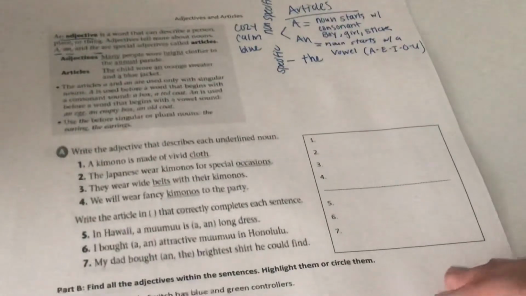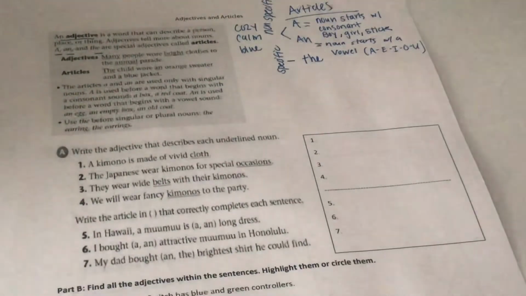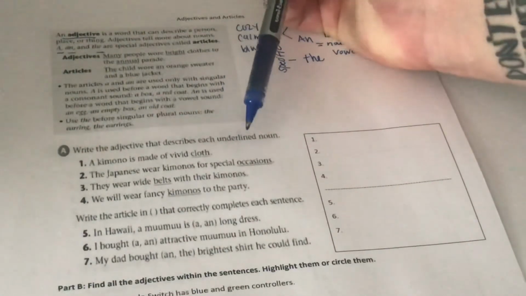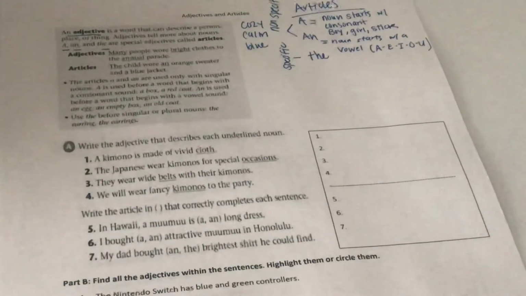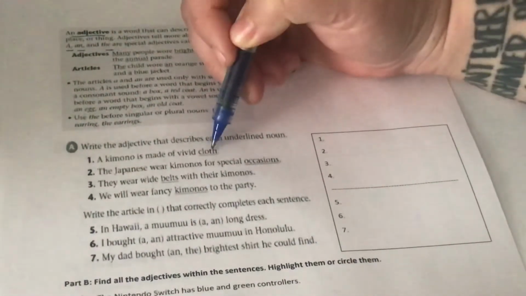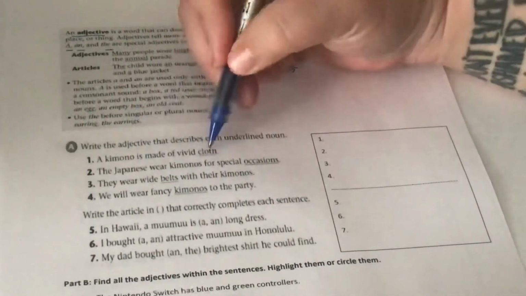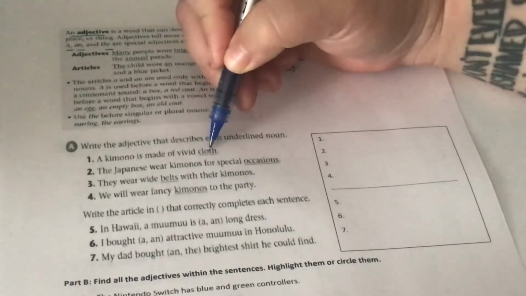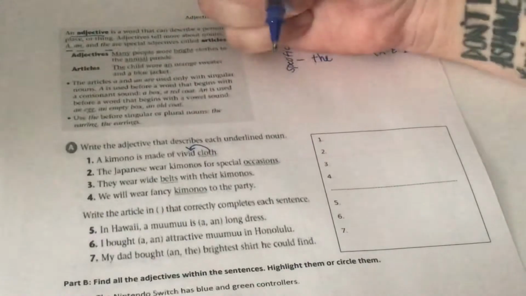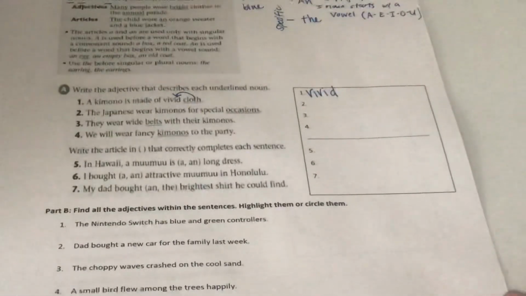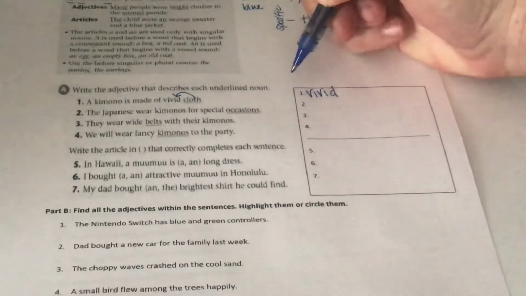Alright, so let's move on to this activity. Write the adjective that describes each underlined noun. So, I'm going to look at the noun here, cloth, and I have to look at which word it's describing cloth. So, I like to ask, what kind of cloth? A vivid cloth. So, for number 1, you're going to write or type vivid. And that is what you're doing for 1 through 4.